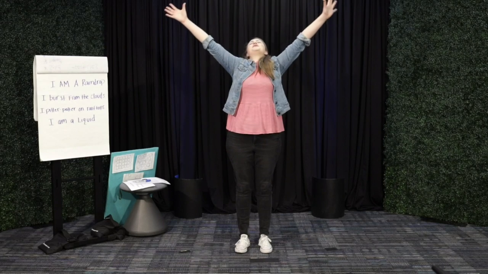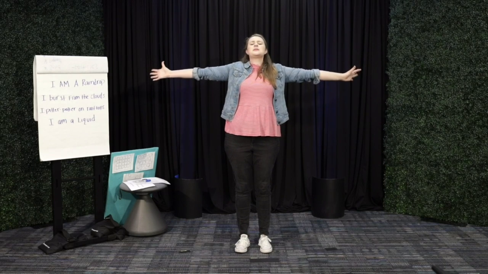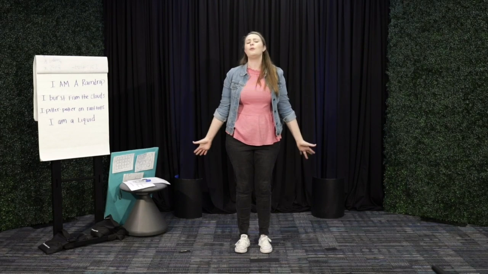We're going to move on to the second line that says, I burst from the clouds, because we're identifying what raindrops do, right? So one thing I thought of is they burst from the clouds. We've been getting a lot of rain lately, so this is something we know a lot about, that we see a lot of. So together we're going to say, I burst from the clouds, using your whole body to show me. Here we go. 1, 2, 3. I burst from the clouds. Very nice. Arms, legs. Don't forget about using that whole body.